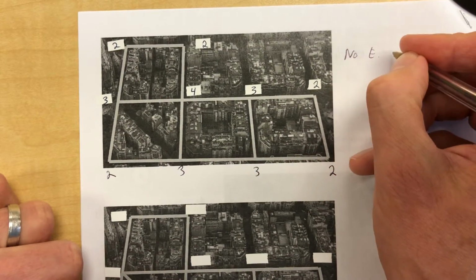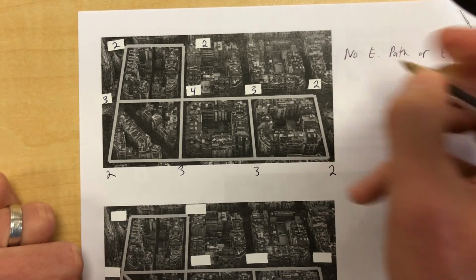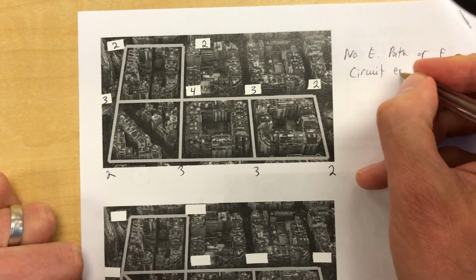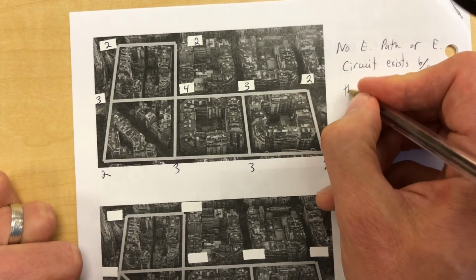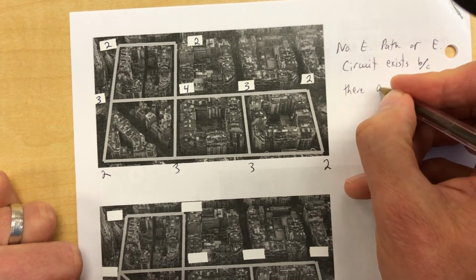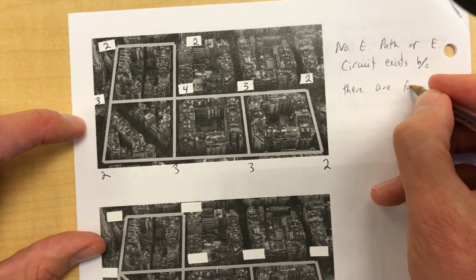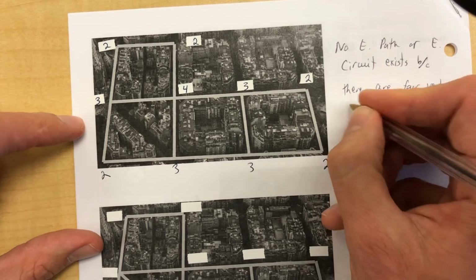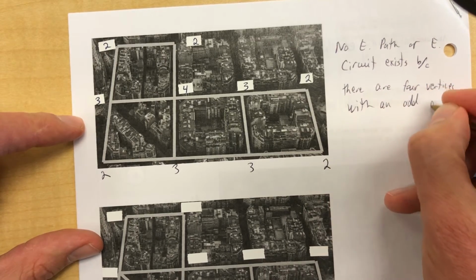No Euler path or Euler circuit exists because there are 1, 2, 3, 4 vertices. Same reason as the last one. With an odd degree.